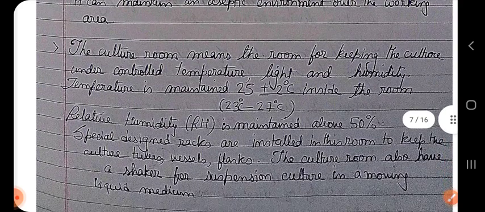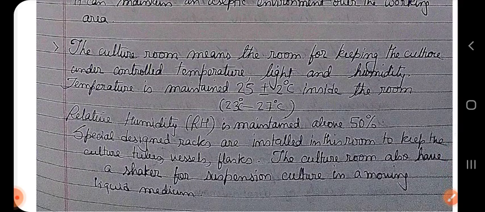Then comes the culture room. As I have said, the culture room is for keeping the cultures under controlled temperature, light, and humidity. Light should be maintained, humidity should be maintained, temperature should be maintained. The temperature should be maintained at 25 plus minus 2 degrees Celsius, that is from 23 to 27 degrees Celsius you can maintain them, not more than that, not less than that. Relative humidity should be maintained above 50%.